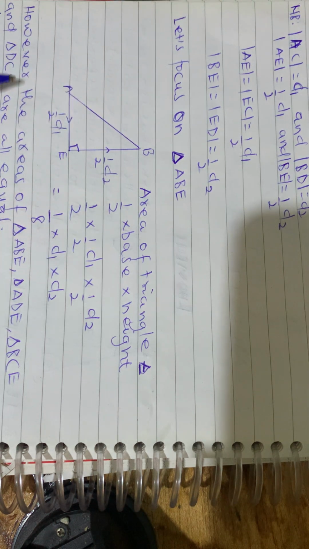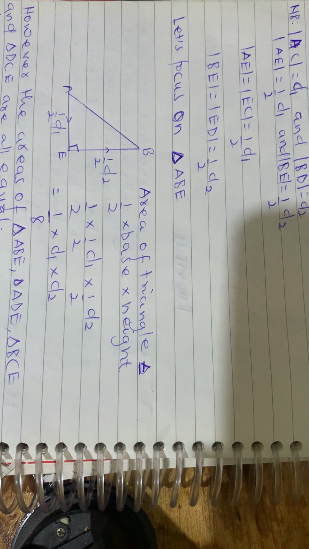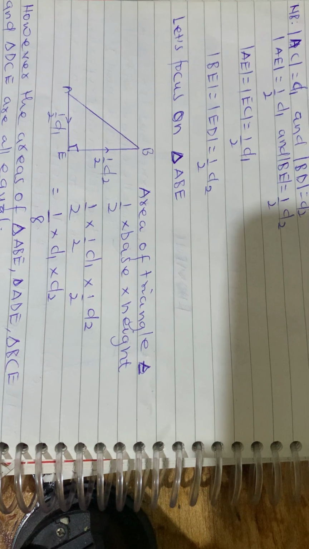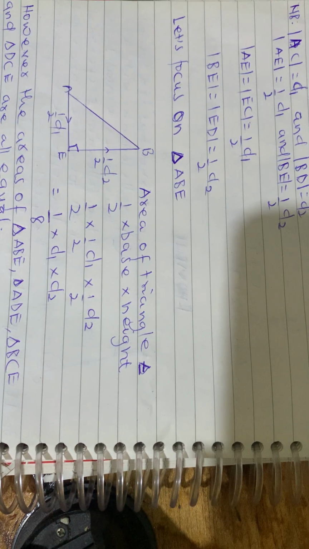So I'm saying that the areas of triangle ABE, triangle ADE, triangle BCE, and triangle DCE are equal. So the total area of the rhombus is just going to be 4 times 1/8 times the first diagonal times the second diagonal, or D1 times D2. So we do the multiplication, 4 here.